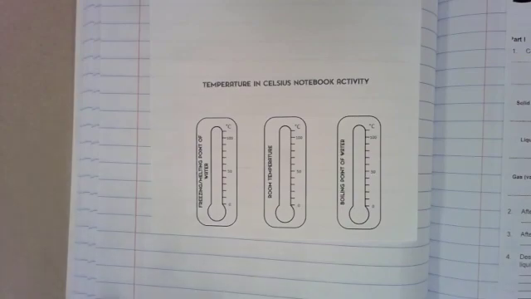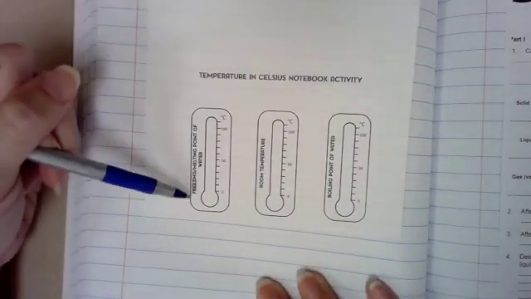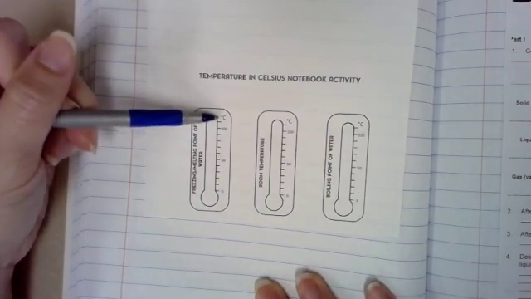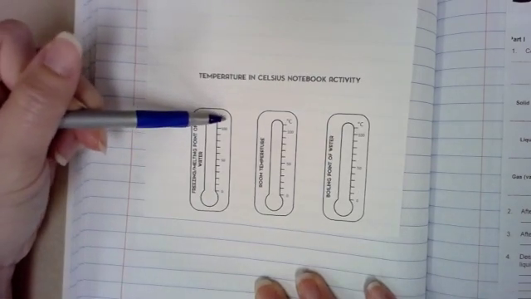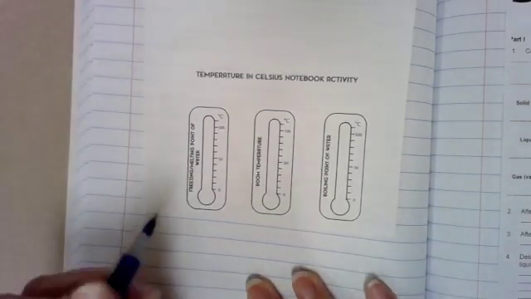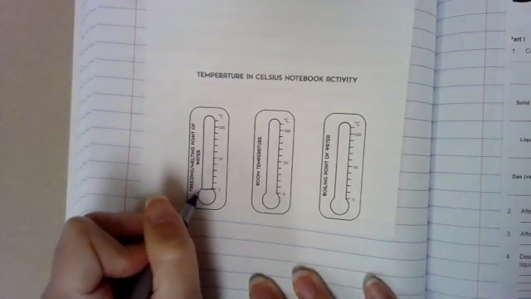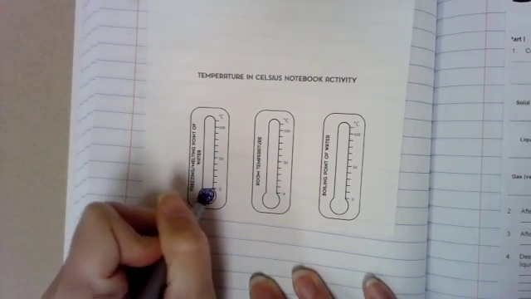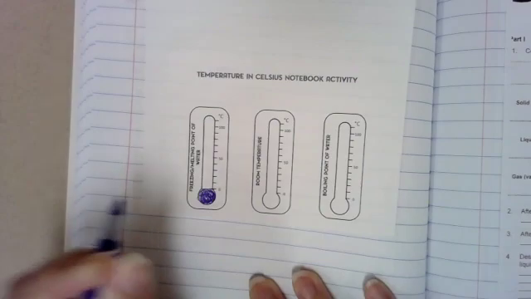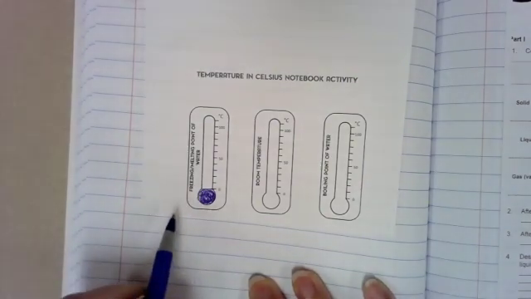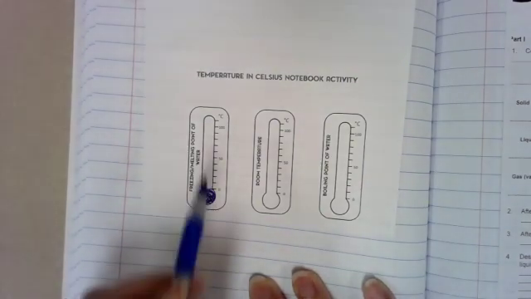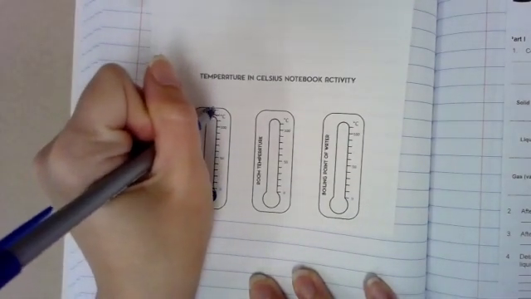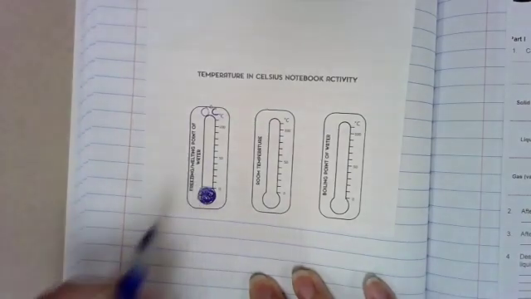So if you will notice, this thermometer right here says freezing/melting point. And this is a Celsius scale because you can see it says degrees Celsius on it. So you're going to shade this thermometer to 0 because the freezing/melting point is 0 degrees Celsius. That's the temperature at which water freezes or melts, 0 degrees in Celsius. Also put 0 degrees Celsius on here in case you're unsure what that was shaded to.